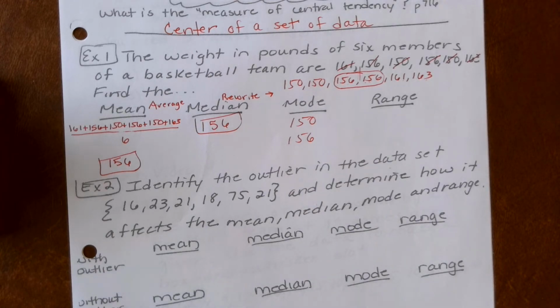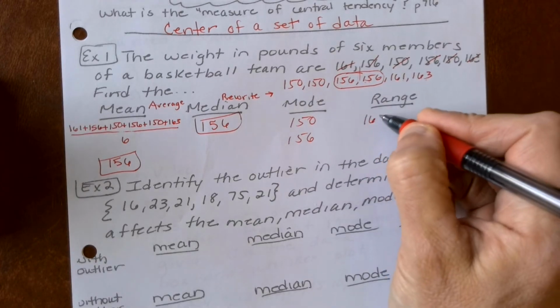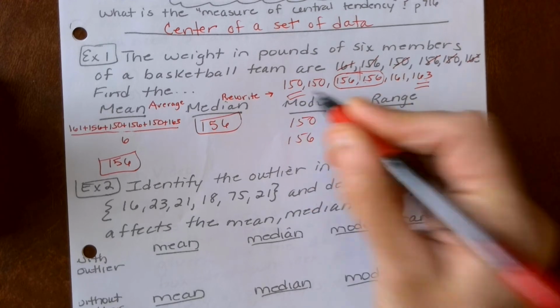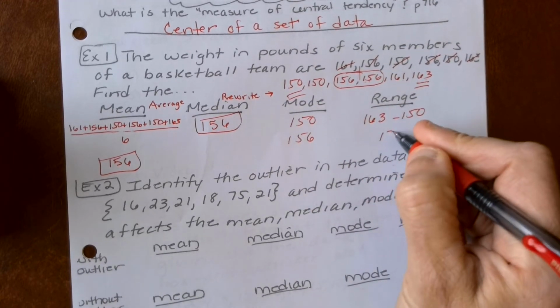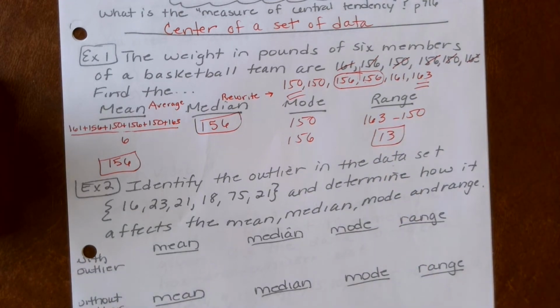And the range is just, what is the range of this? What's my highest? It's 163. And what's my lowest? It's 150. When you subtract them, you get the range. So that's it laid out. I know you've had that before, so I'm hoping that a slight review helped you there.